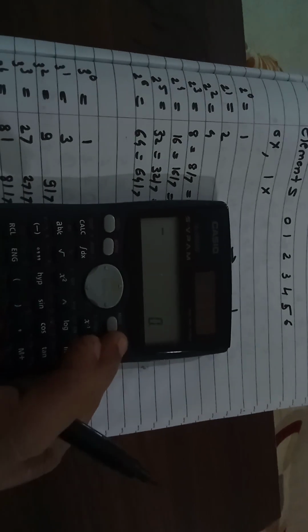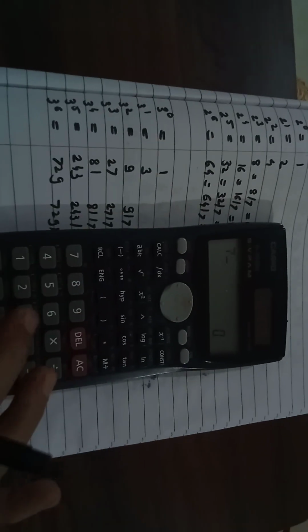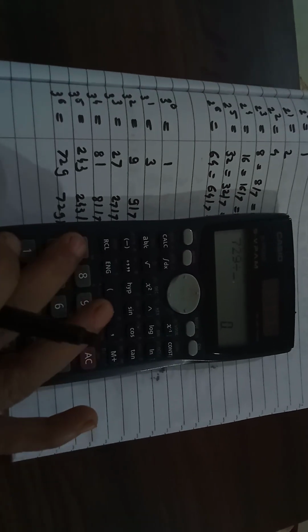So how to easily calculate on the calculator, because after that there are big numbers, so you cannot orally find the remainder. Suppose for example 3 raised to 6, how to obtain it in the calculator? Let us see. Suppose 3 raised to 6 is 729. So what you have to do? You have to do 729 divided by 7.